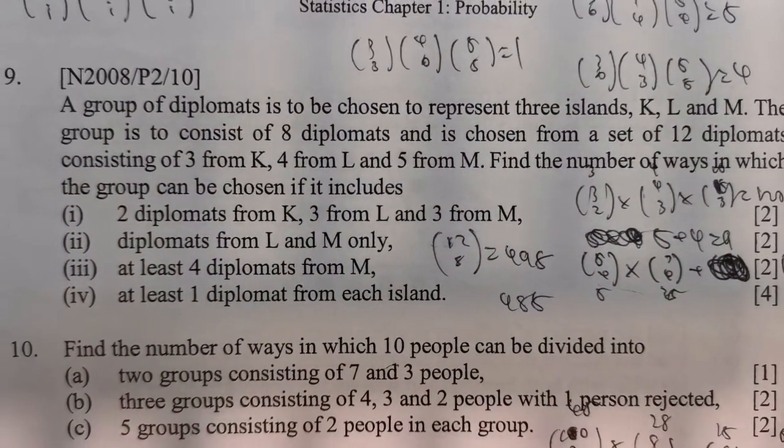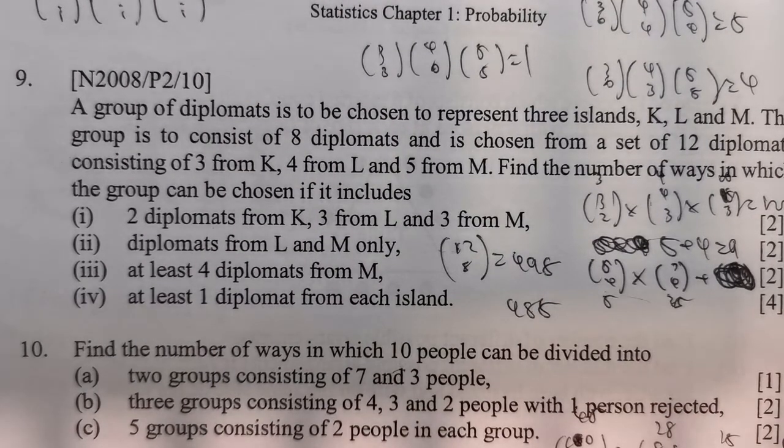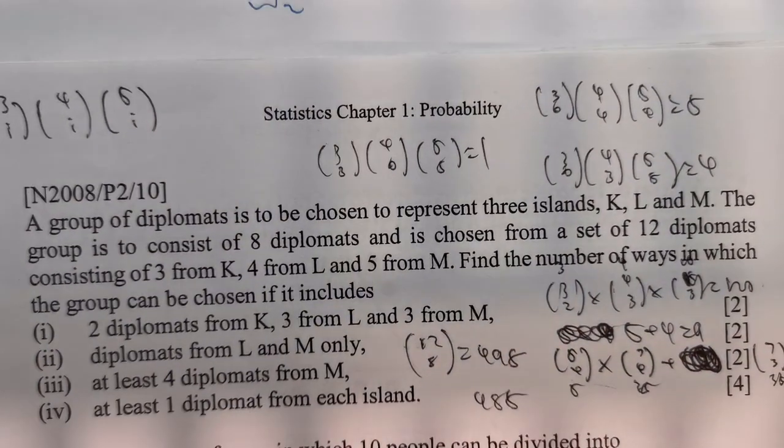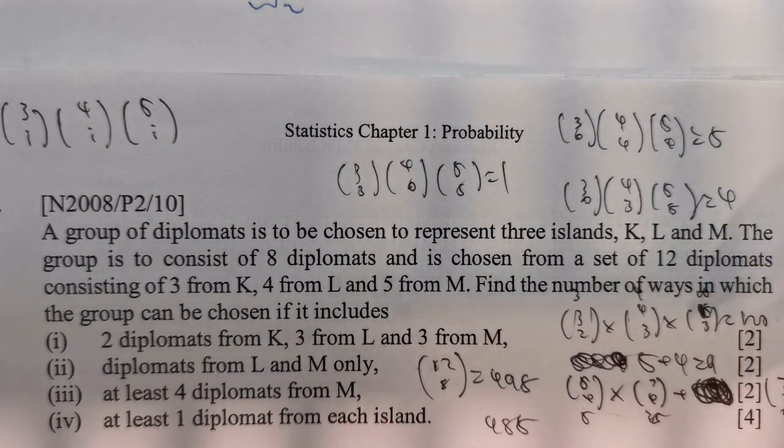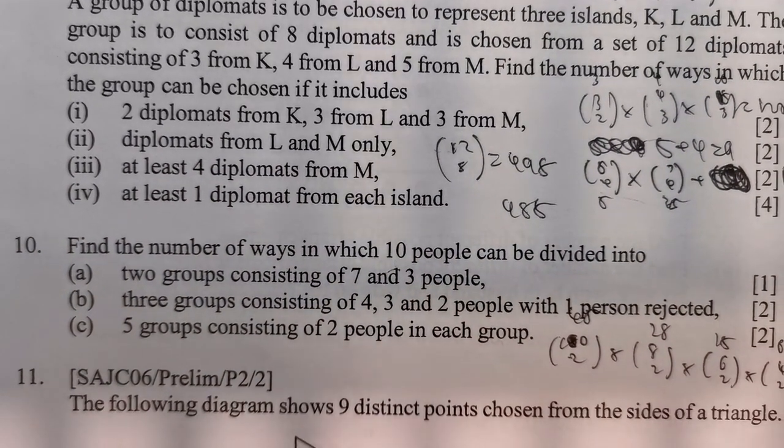Then for number 9, the main thing is you consider all the possible numbers of delegates from each of the islands K, L, and M, and then you just keep multiplying. You take the product and then sum up over all the possibilities. Then for 10 it is also the same thing.